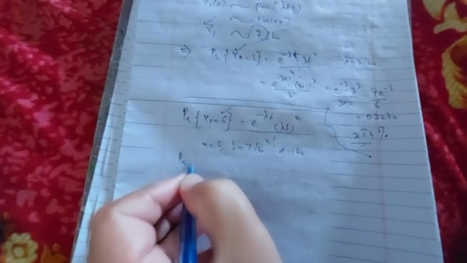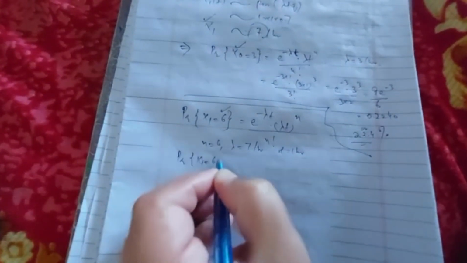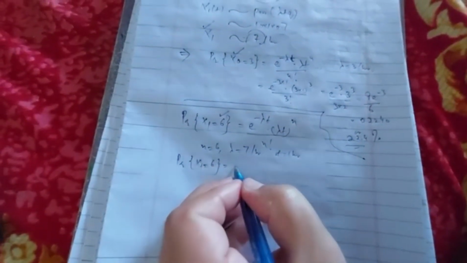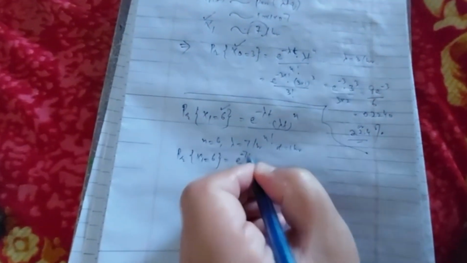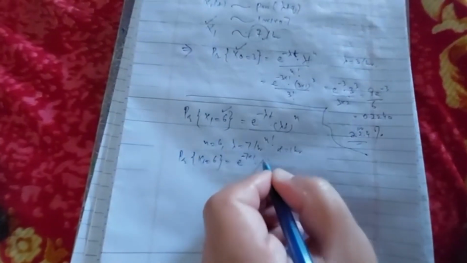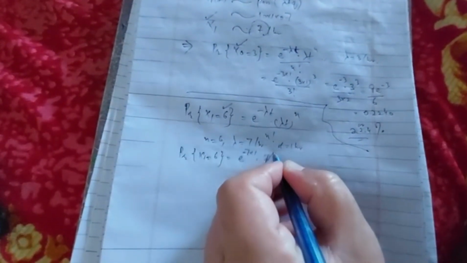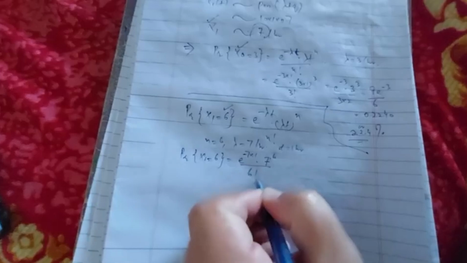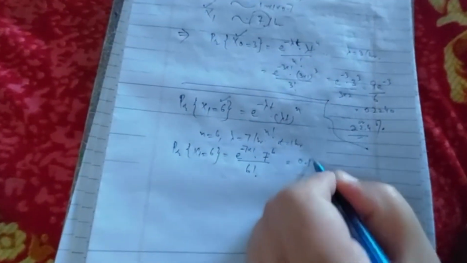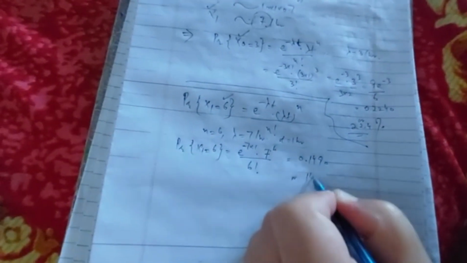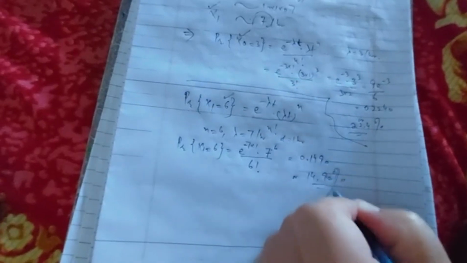So probability that x1 is equal to 6 will be equal to e raised to power minus lambda t, so minus 7 into 1, times 7 raised to power 6 divided by 6 factorial. It will be equal to 0.1490, or 14.9% chances that 6 people are entering the store in the first hour and they are not buying anything.